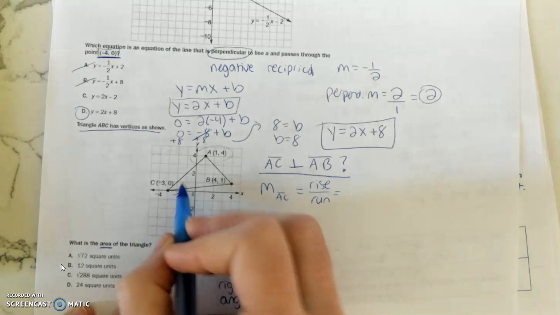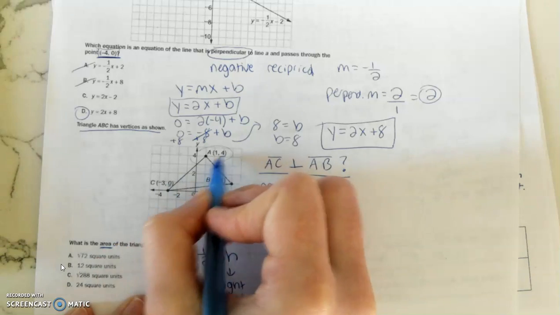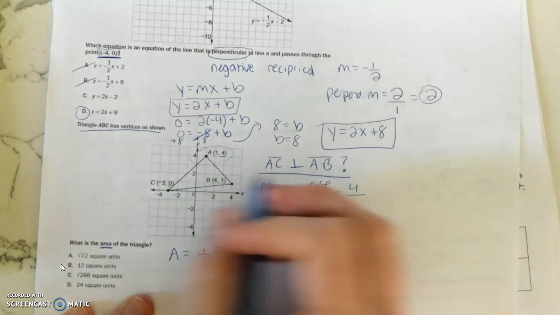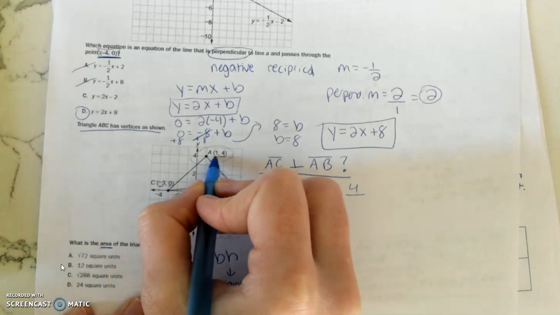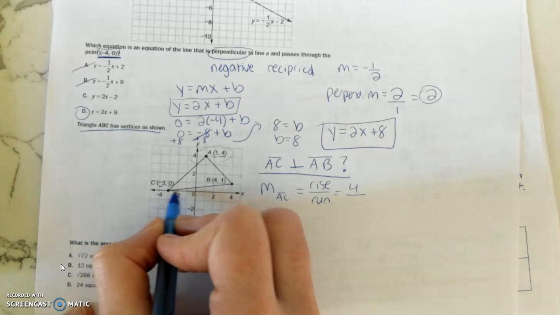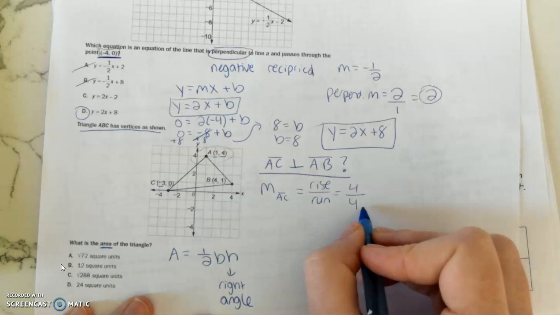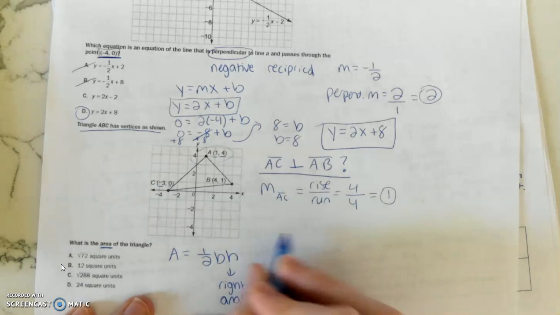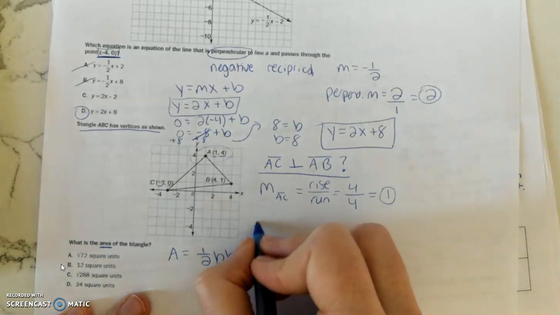So let's see, if we started at 0 and ended at 4, we went up 4. Our rise was a positive 4. If I started my x values at negative 3 and ended at 1, that means I ran 1, 2, 3, 4. I went over positive 4. 4 divided by 4 is equal to a positive 1. So my slope of line AC is a positive 1.